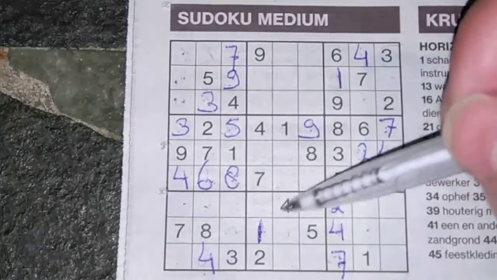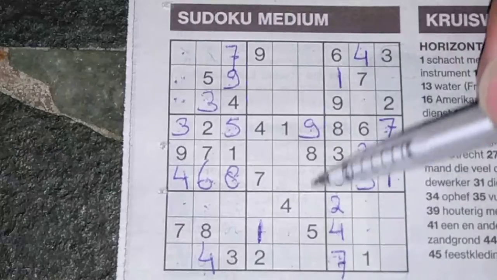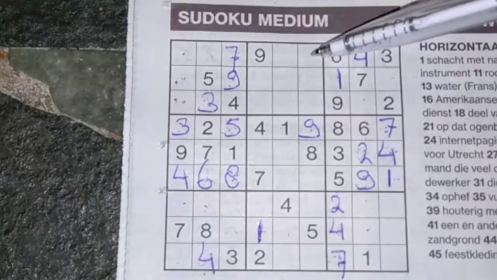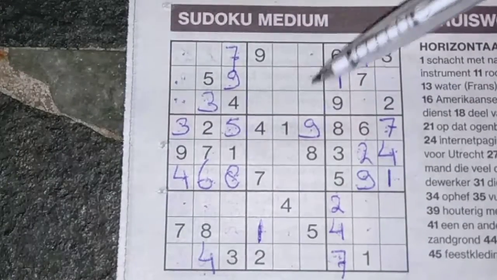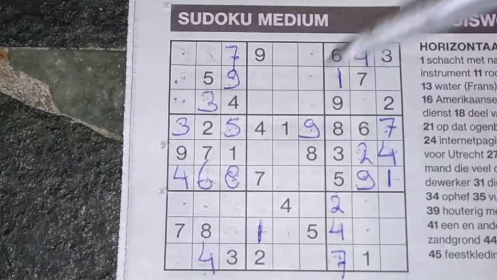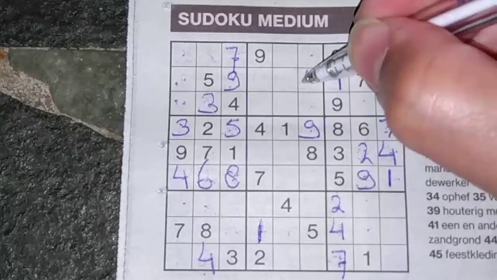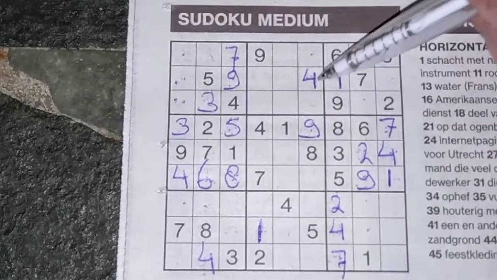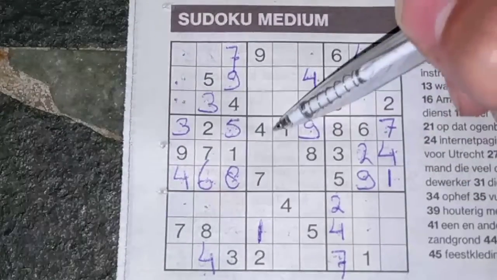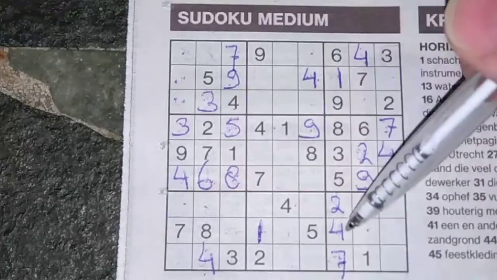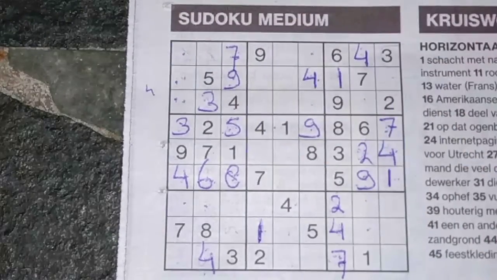4 in this column, 4 in the middle column. So in the column next, the only 3 places for the 4 should be here, here or there. But I see here 4, no 4 there. Here also 4, no 4 there. The only place for the 4 should be here. And all the 4s are used, I can see. Yes, alright.